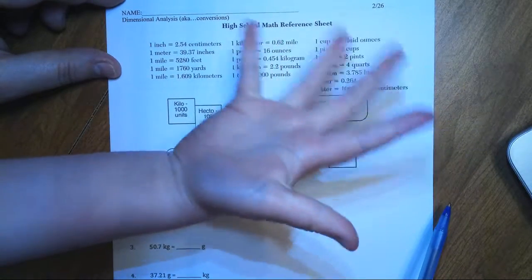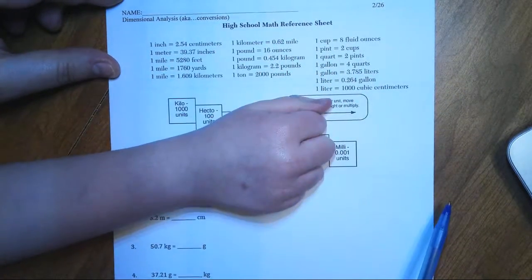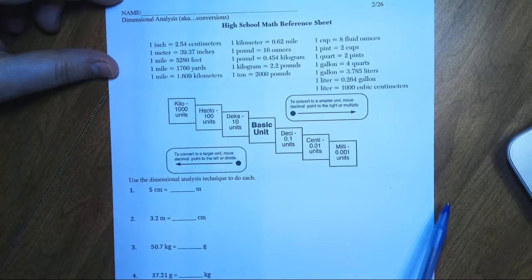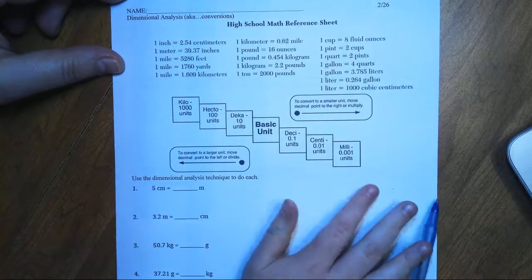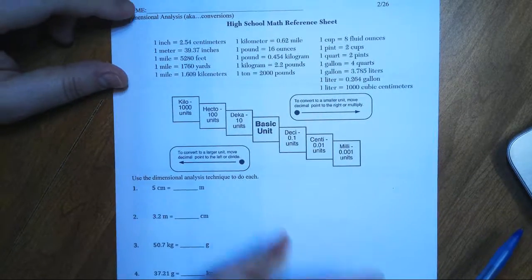And we have youngins here. It's Ella. Say hi, Ella. Hi, I'm a math teacher now. Scoot. Get out of here.